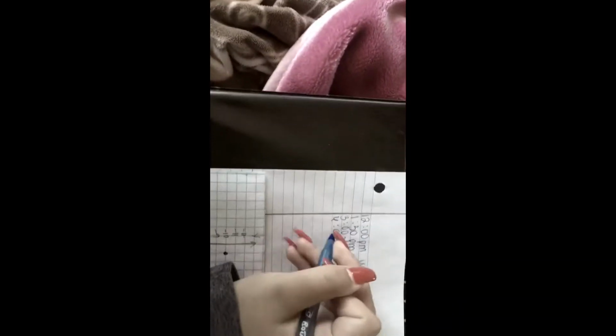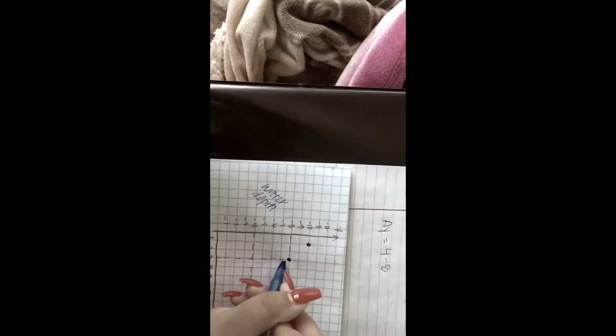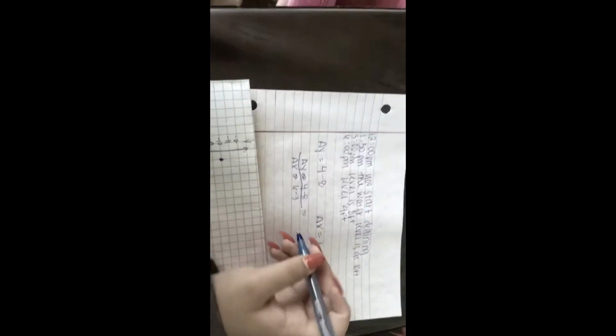So delta y equals 4 minus 8. Then you will divide by the difference in their x-coordinates. So their x-coordinates are 3 and 6. So delta x equals 6 minus 3. Dividing delta y by delta x, we get negative 4/3 for a slope. So the overall slope is negative 4/3. So right here, this slope would be negative 4/3.